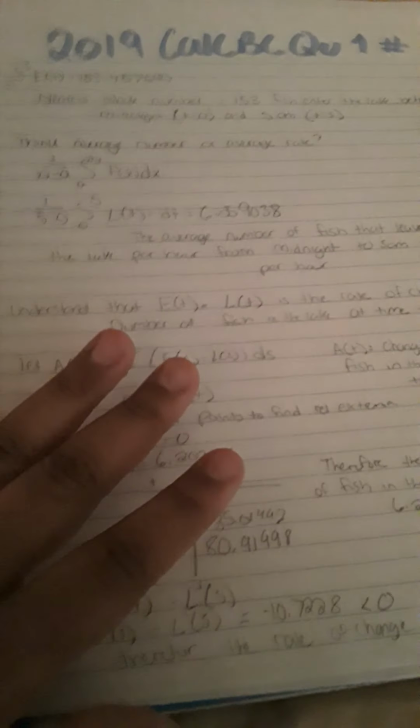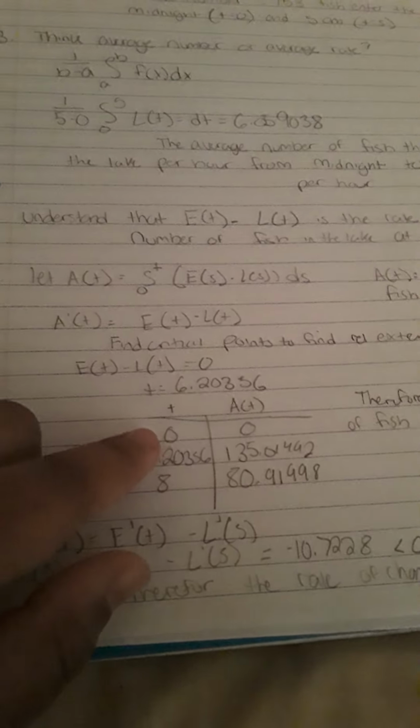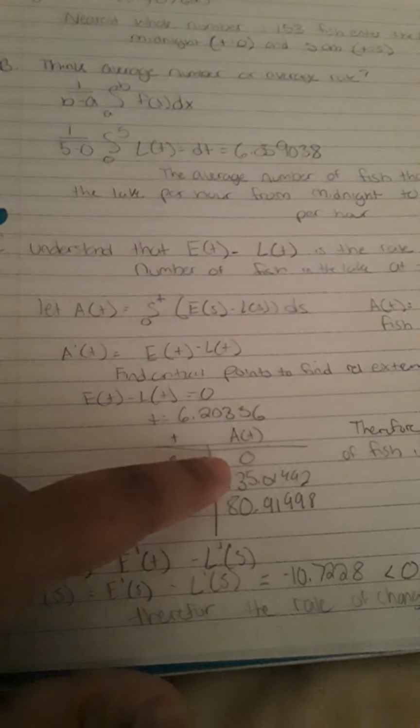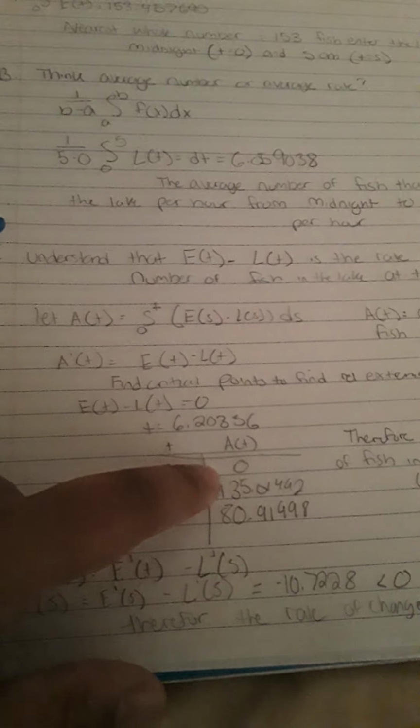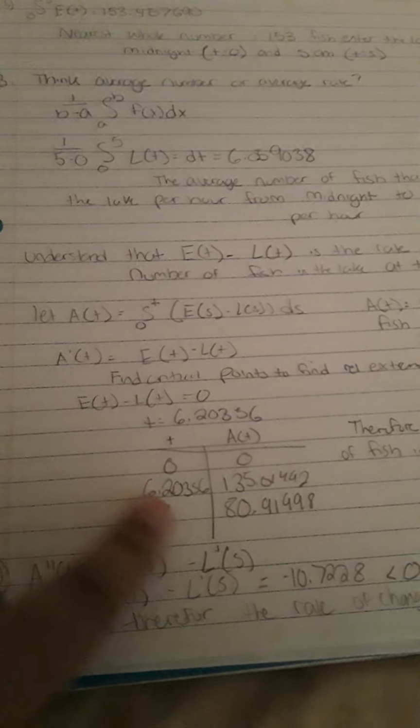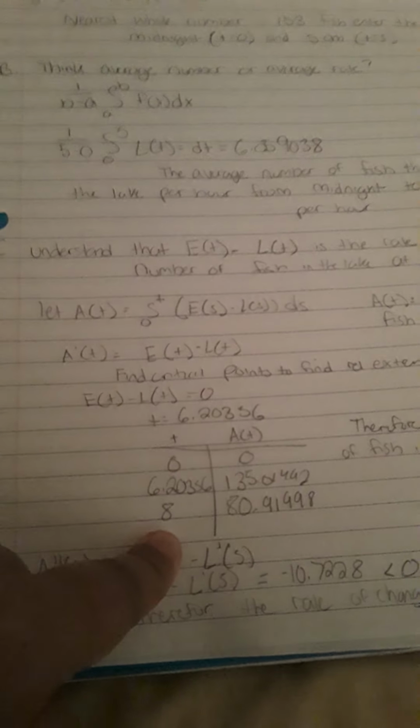Sorry about that. Okay. T equals 0 is our start time. And at our start time, there's no fish. There's not a number of fish. The rate is 0. And that's just it, period. And then you're going to put in your T, because that's one of your critical points. And then you're going to put your endpoint, 8, which is the time at 8 a.m.